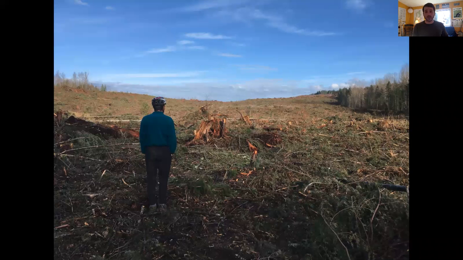That is one of the freshest clear cuts. I took this in the fall. This is my buddy. We were on a bike ride and stumbled upon this clear cut. This is, I think, about 120, 115 acres. I forget the actual acreage, but this is one of the larger clear cuts that have recently happened.